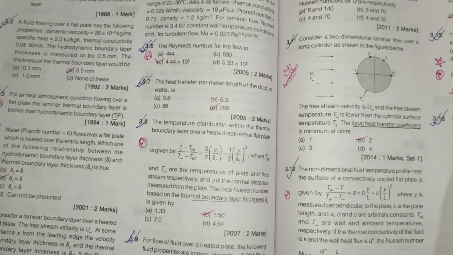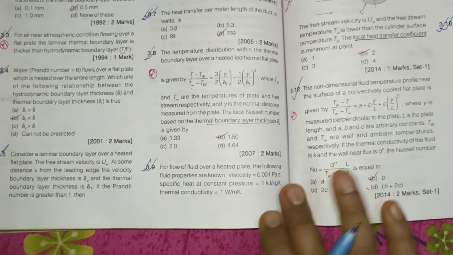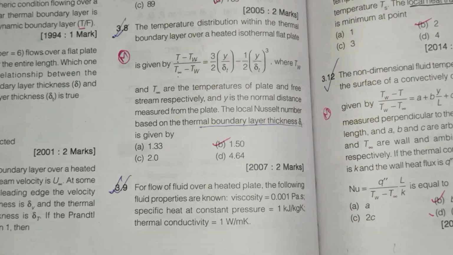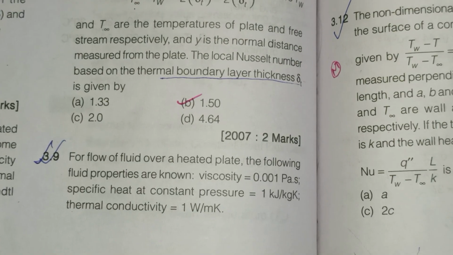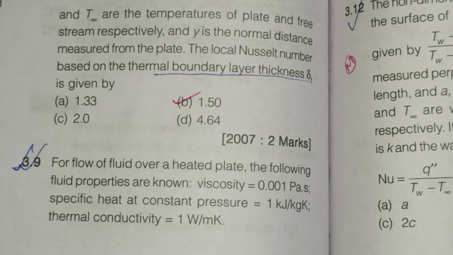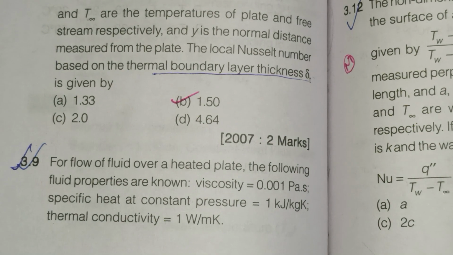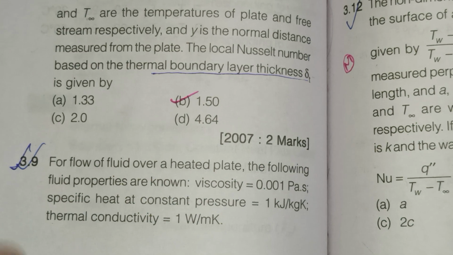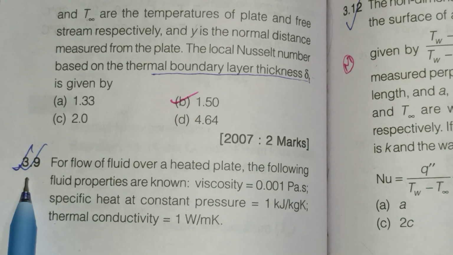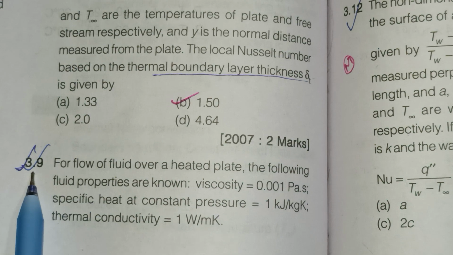Next question, question number 9. Read the question carefully.